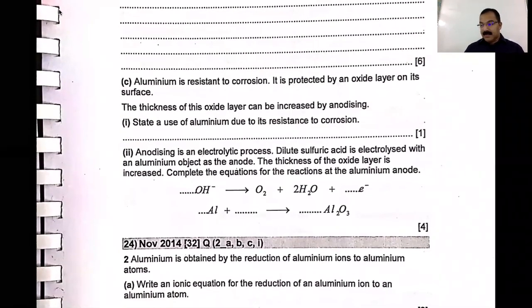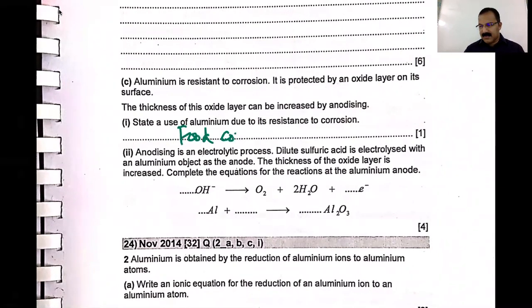It is protected by an oxide layer on its surface. The thickness of the oxide layer can be increased by anodizing. State the use of aluminum due to this resistance of corrosion. Food containers, always they say food containers is due to this resistance of corrosion. Or also you can say the window frames, poly house frames, etc. They are all due to resistance of corrosion is the main reason why we use.